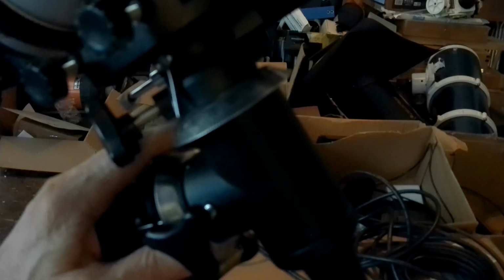So we'll set this thing down here to 2.5 hours, which is about as close as we can get. Then lock it down.